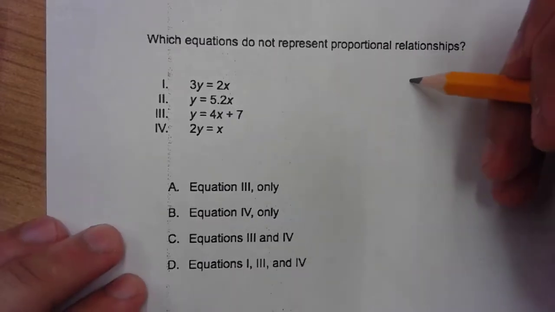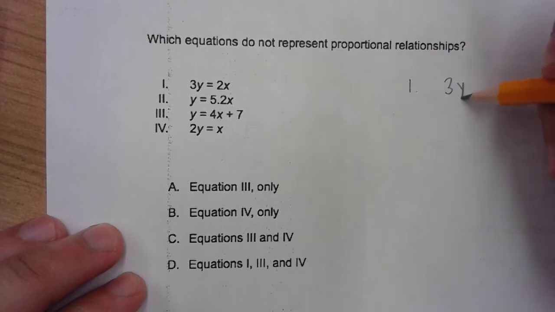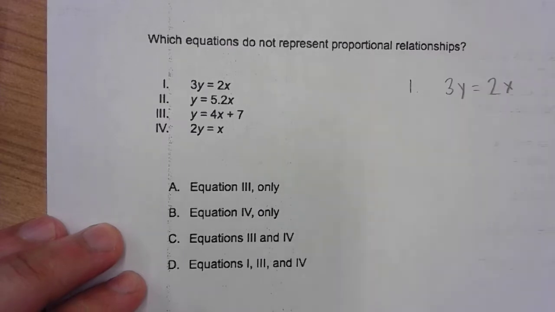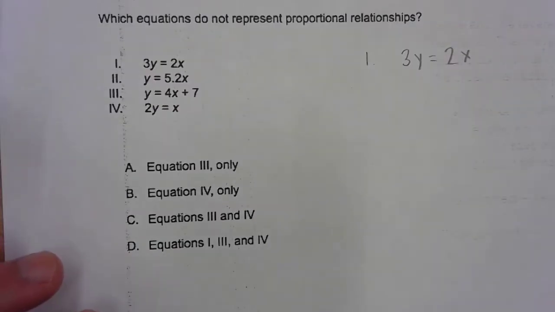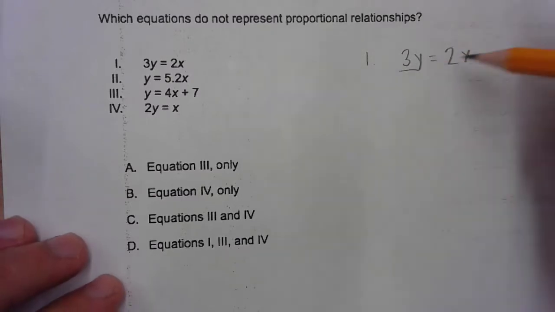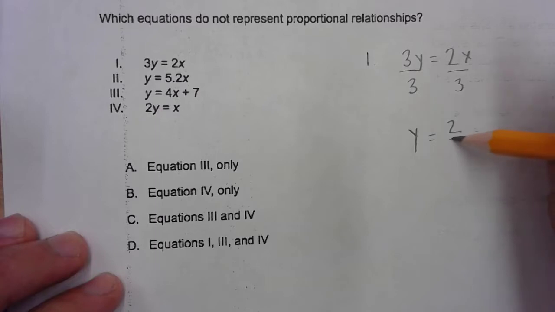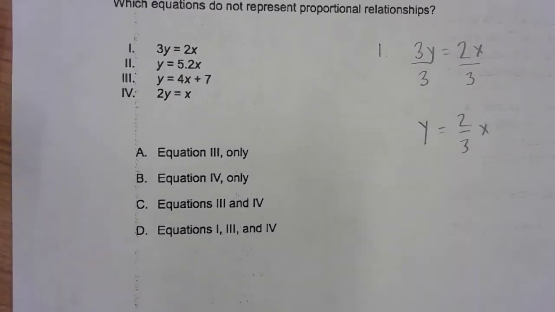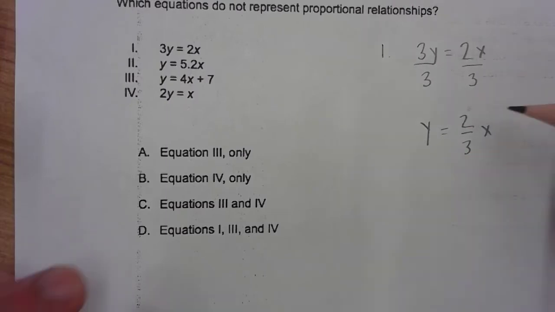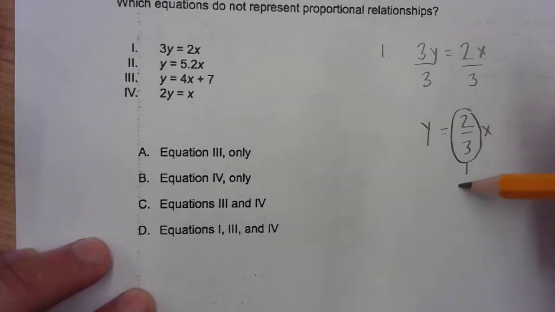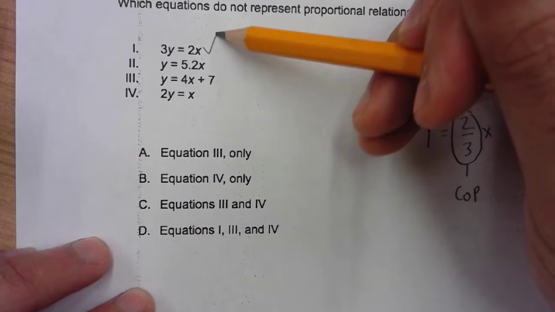For the first one, equation number 1, we have 3y is equal to 2x. Now, the short way of doing it that most people have figured out is that I can just divide both sides by 3 in order to find that y is equal to 2/3 x. Of course, the constant of proportionality is anything that I need to multiply x by every single time to get to y. So in this situation, my constant of proportionality is 2/3. So yes, this is proportional.